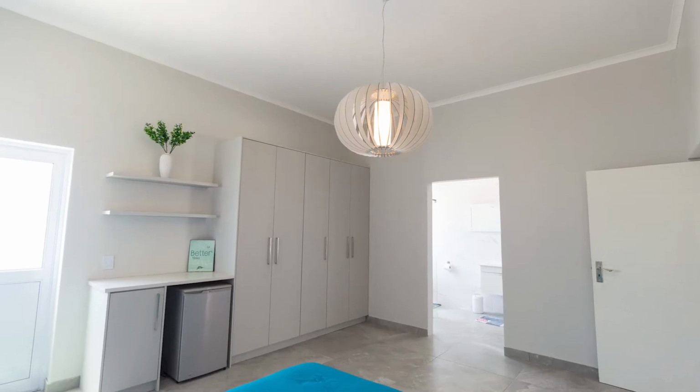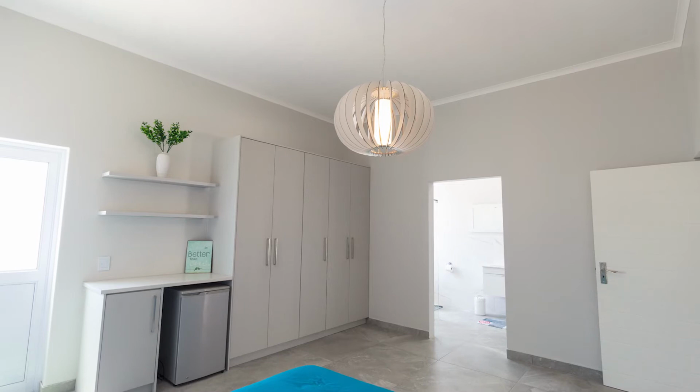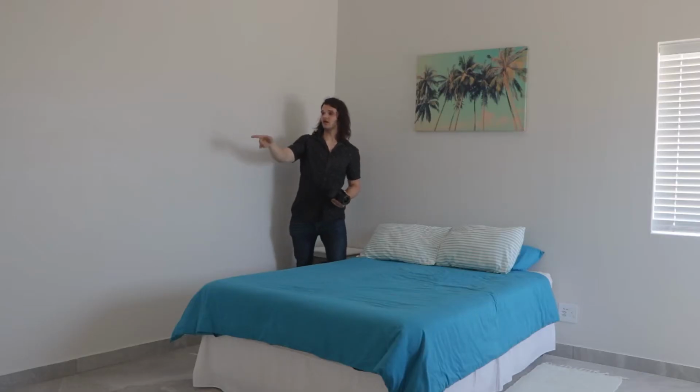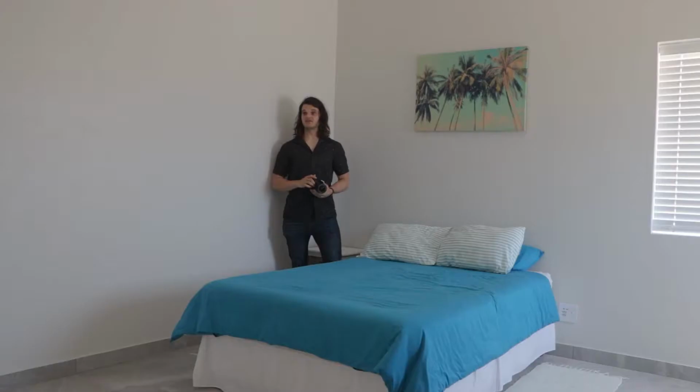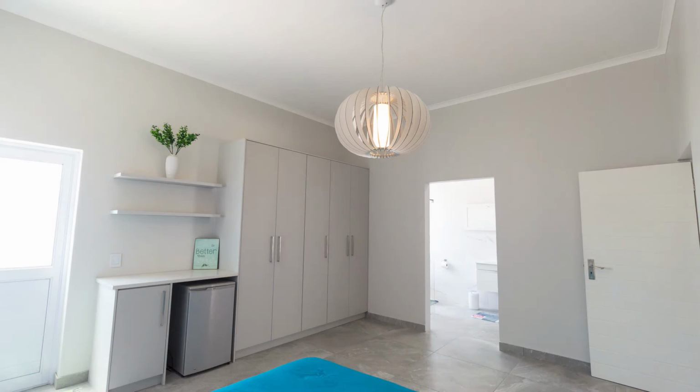I'm really liking this angle. I'm able to include both the cupboard and the bathroom in this picture. Unfortunately, I'm not getting this door, but the most important features to me seem to be the bathroom and the cupboard for the purpose of selling this house. If I were to only take one picture of this room, this would definitely be my angle.